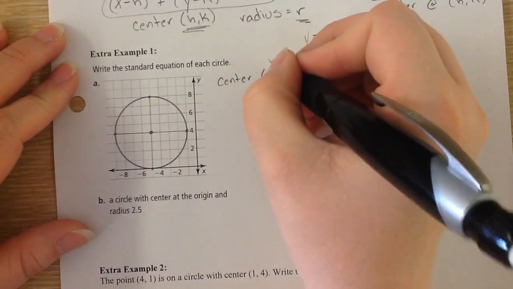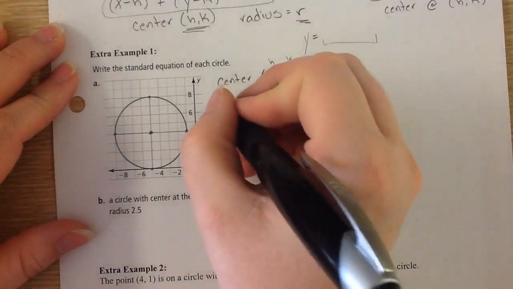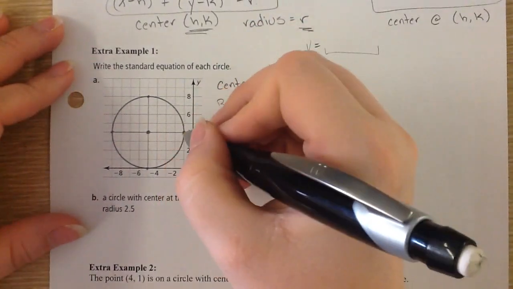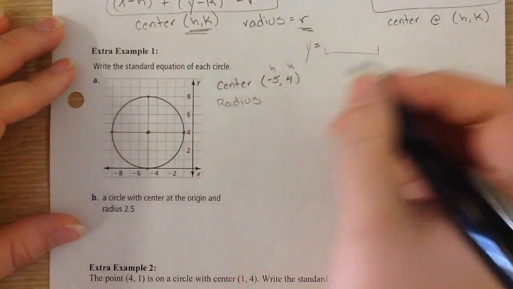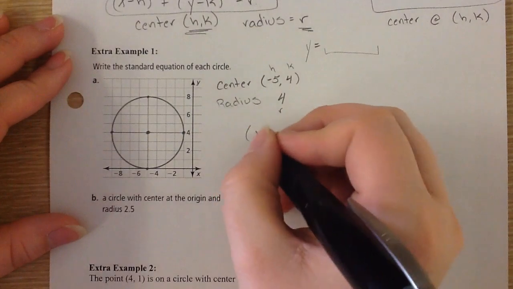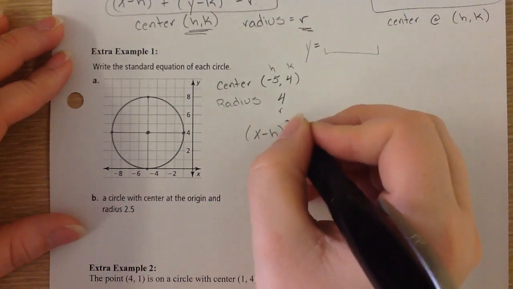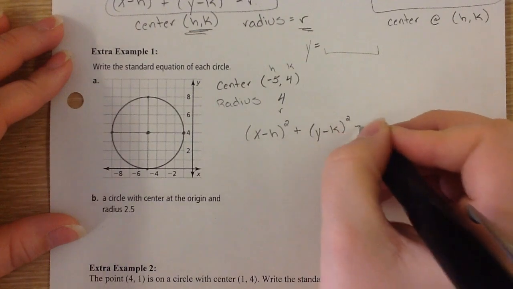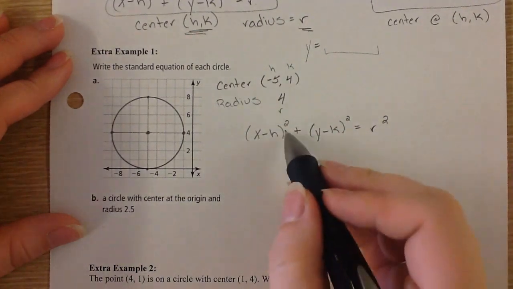So there's my h, there's my k. My radius is, well, we can just count: 1, 2, 3, 4. My radius is 4. So there's my r. So I'm going to write my equation, (x - h)² + (y - k)² = r². And now just plug in.